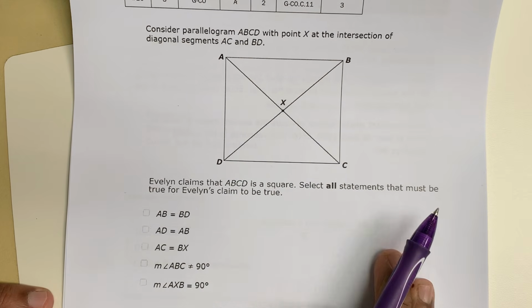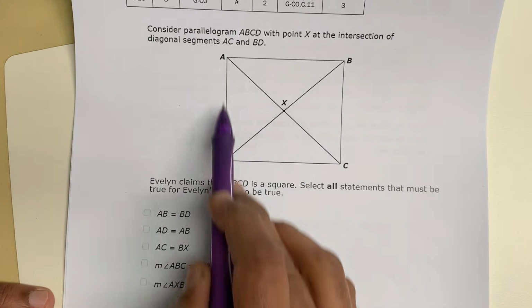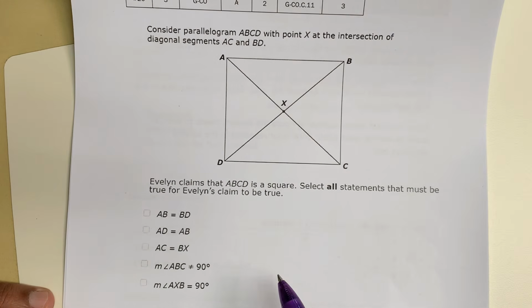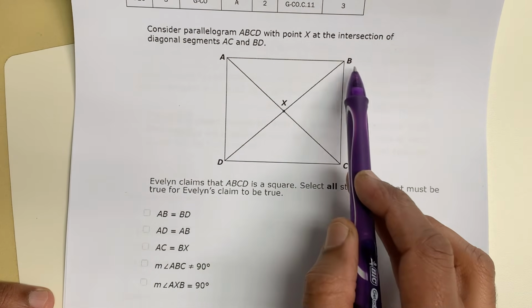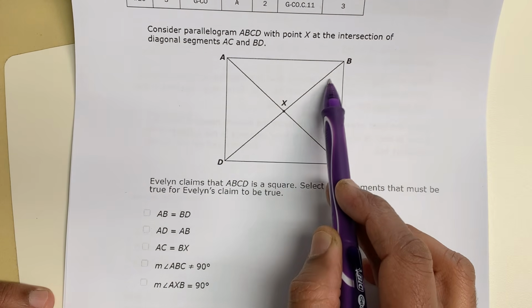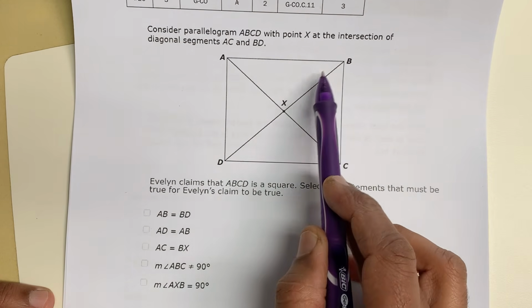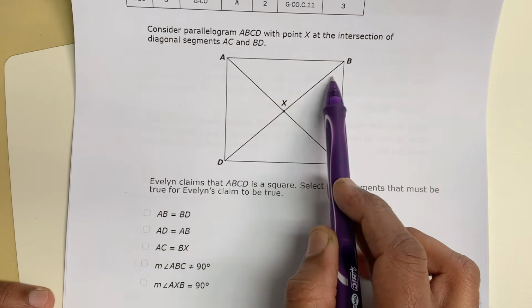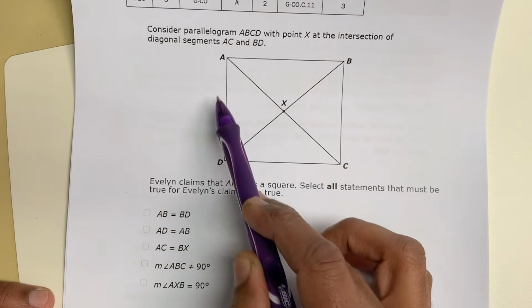Now a couple of things we know about a square is that all sides are equal. So here, AB is equal to BD. Now that's not necessarily true for the square, right?